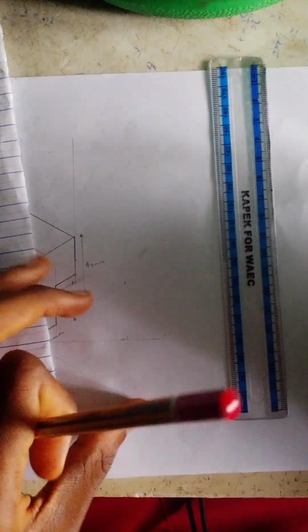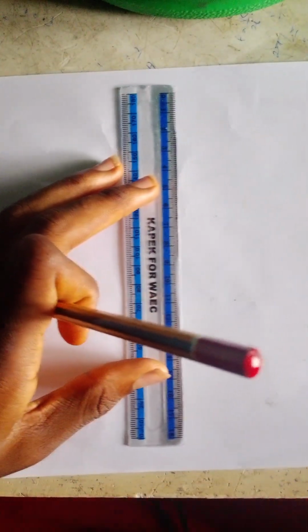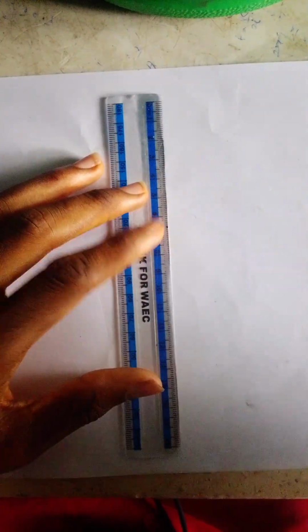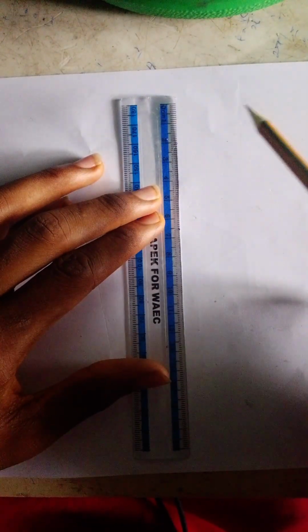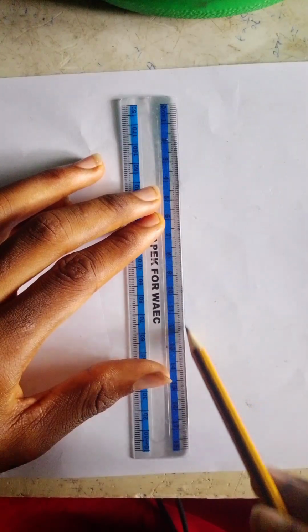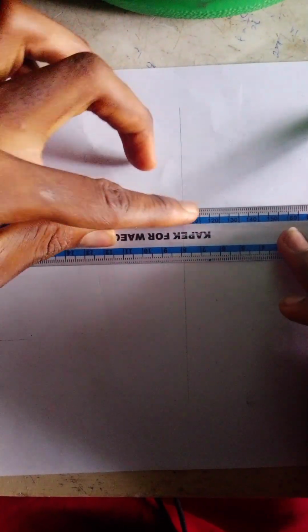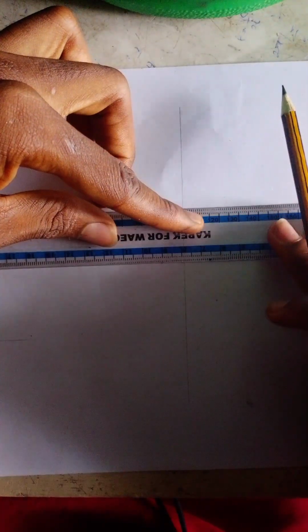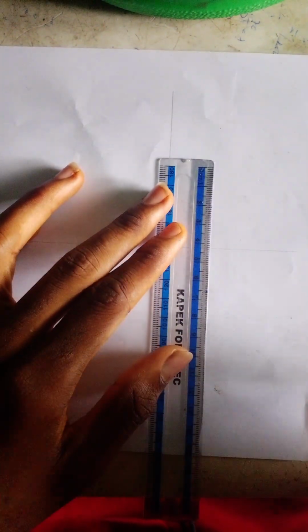So we'll divide our drawing space into 4 sections, right? 4 sections. Now we take our scale.